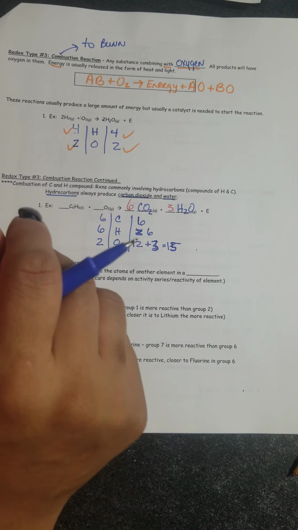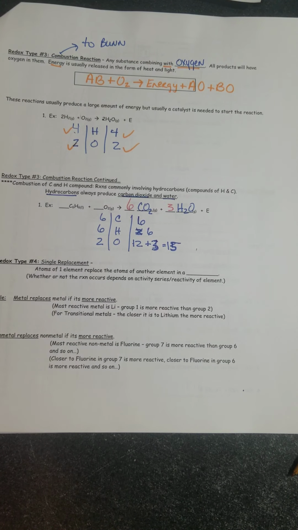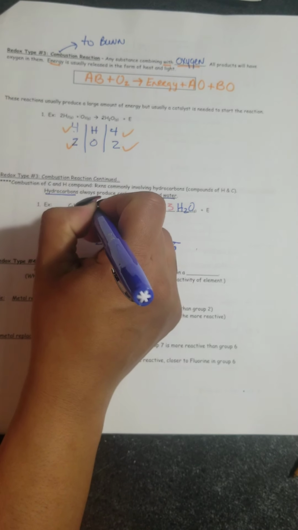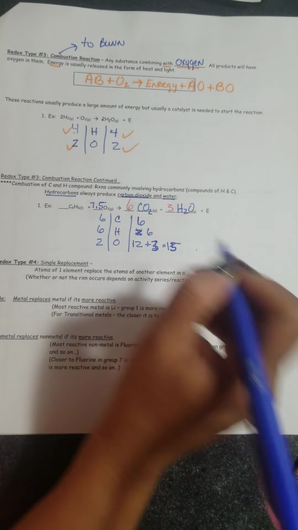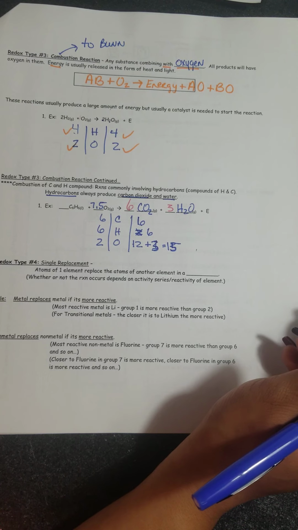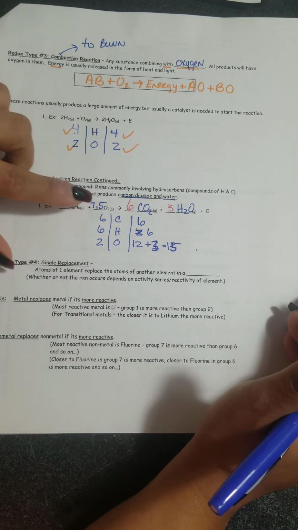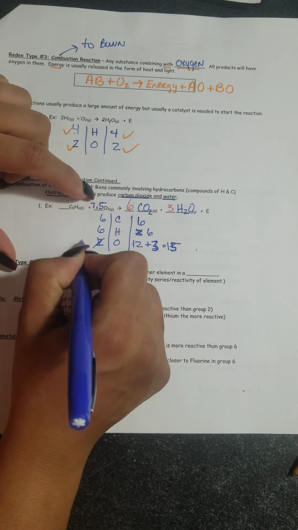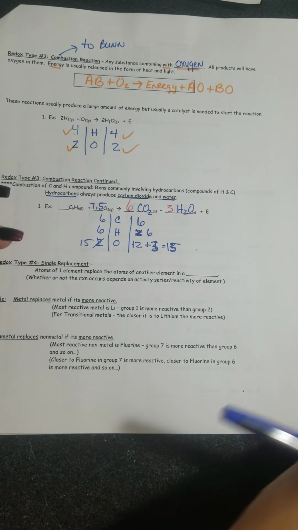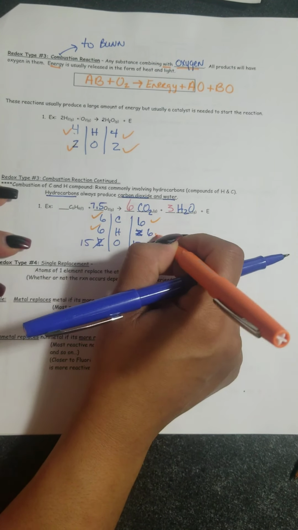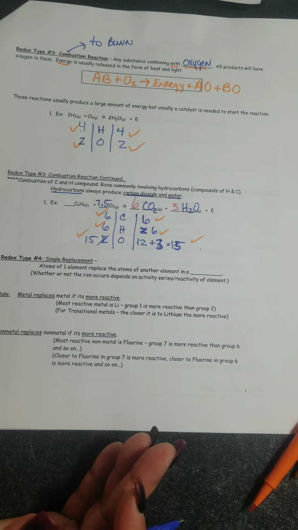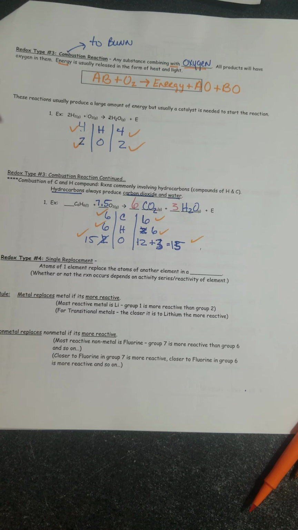So there is a number, if I multiply it by 2, to equal 15. What number do I need to multiply by 2 to equal 15? 7.5. I know, that's weird. Now, we cannot use a 7.5. Absolutely not. But 7.5 times 2 equals 15. Am I balanced? 6 and 6, 6 and 6, 15 and 15. I am balanced. But the problem here, though, is that that's a 7.5, and I cannot have a 7.5.